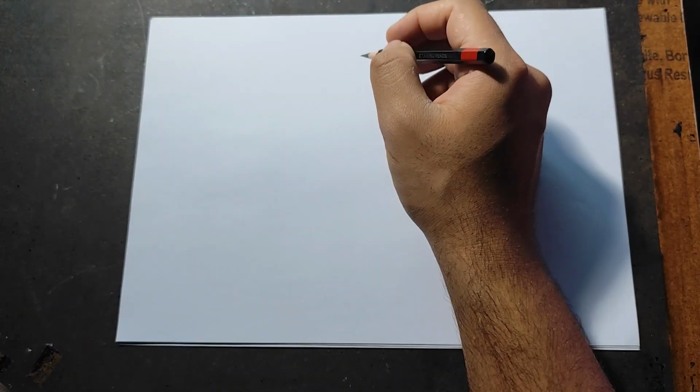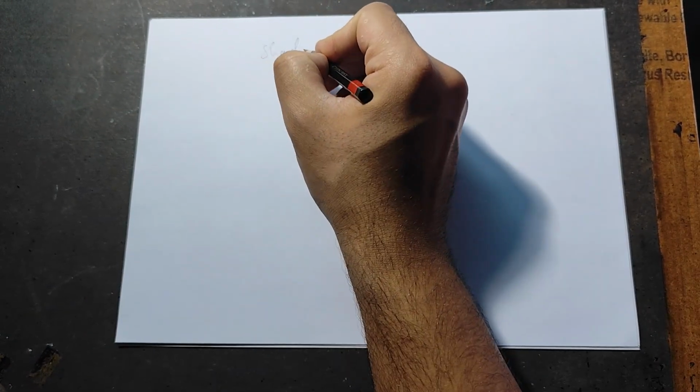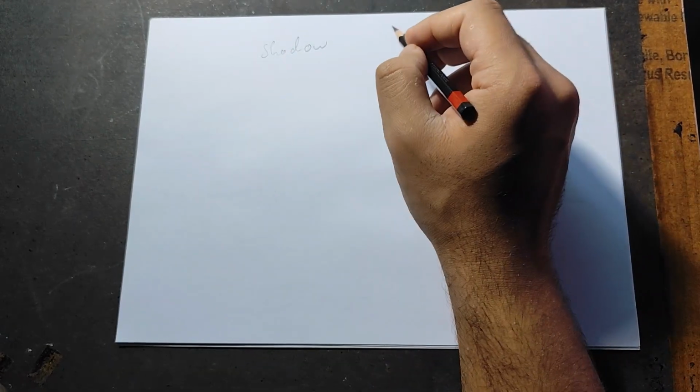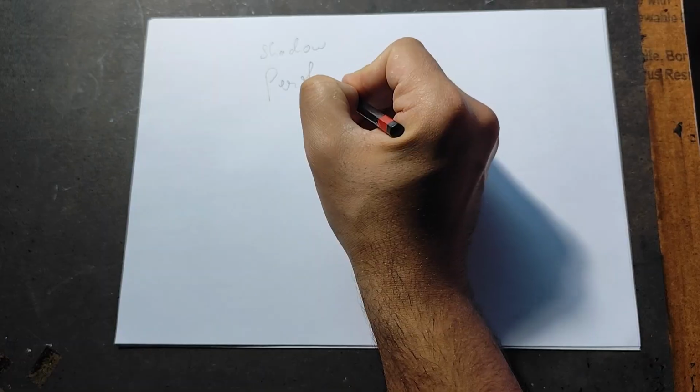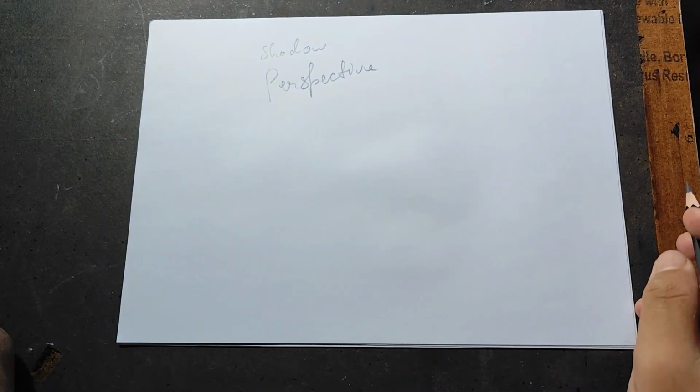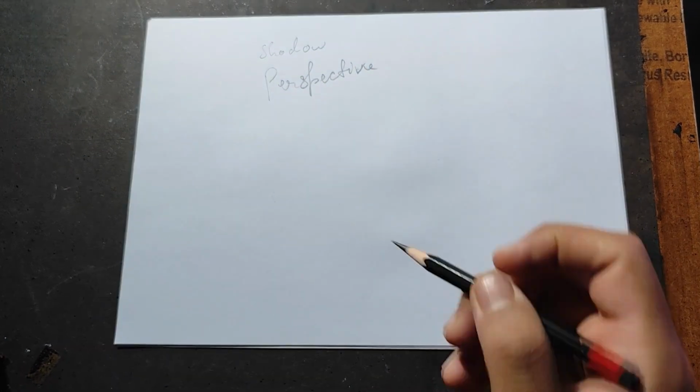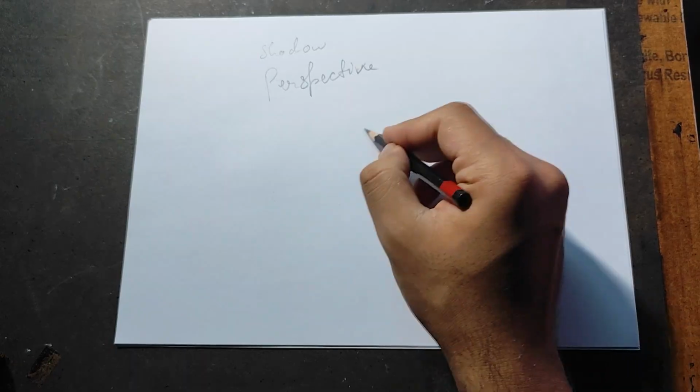Before starting this video, I'm going to talk about the topics that we are going to cover. The first topic will be shadow, and then it will be perspective. So we are going to learn about how shadow is formed in an object.